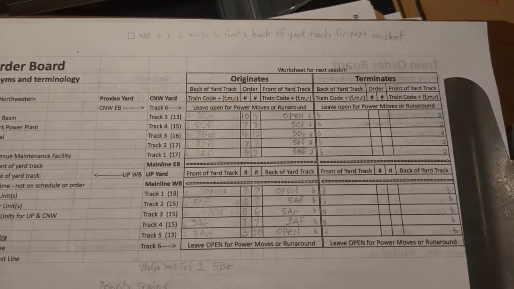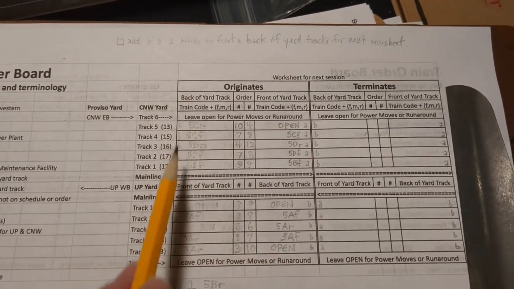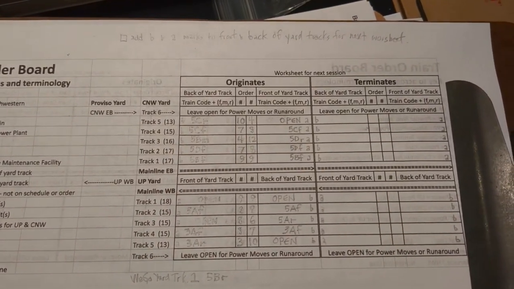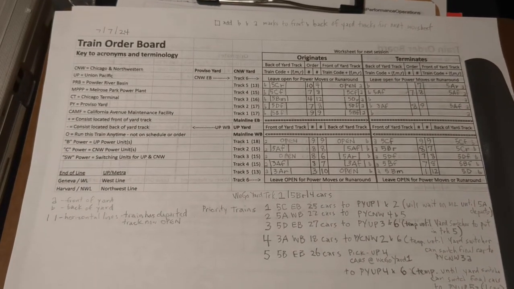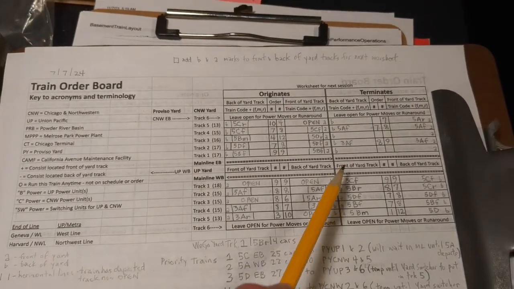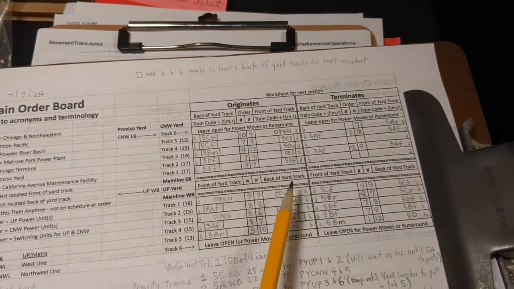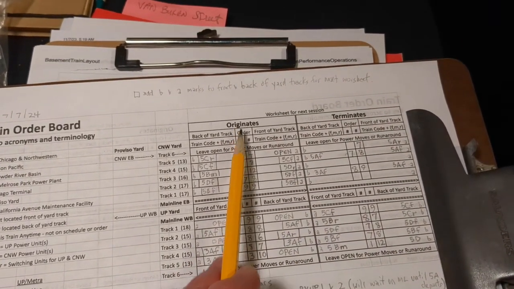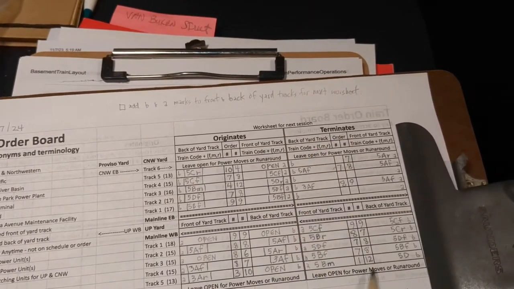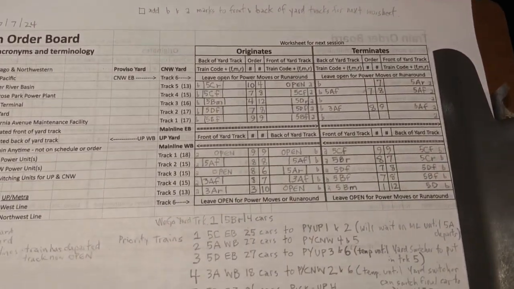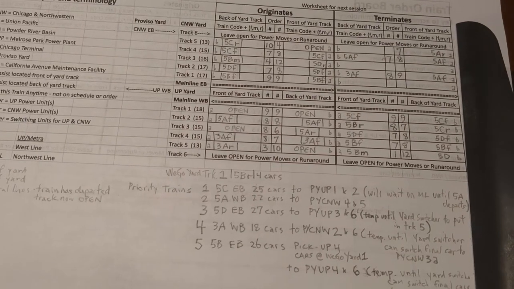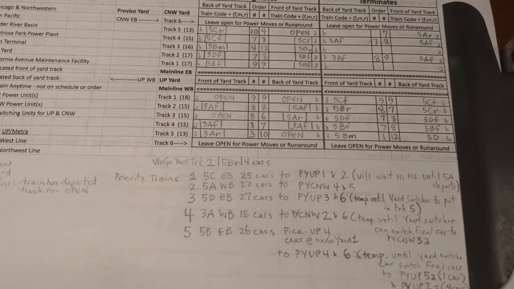So that took me about 15 minutes to do this section right here. Now I'll see how long it takes me to do this. Now that took a lot longer to figure all these out. You go from here to here. So it originates here and then they end up here, and you've got to make sure that there's enough cars and track storage to fit all the cars.